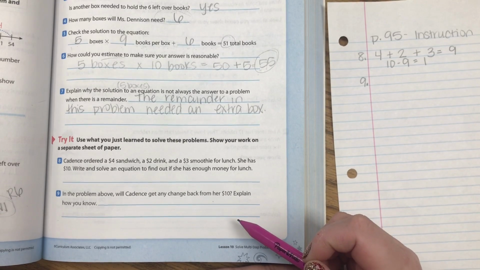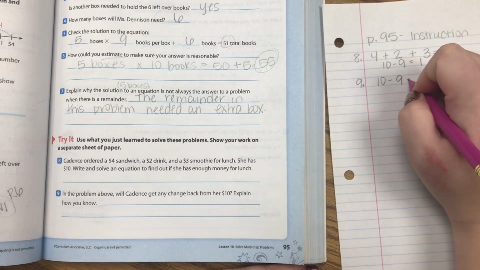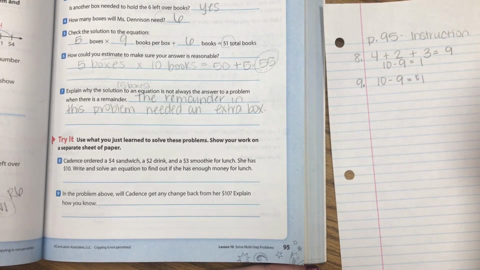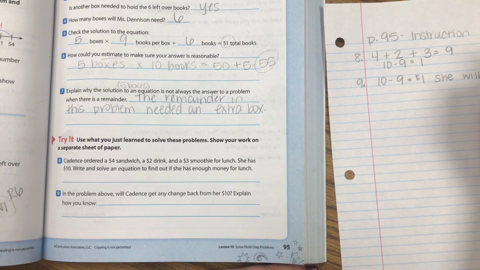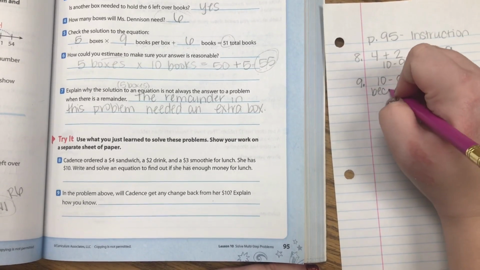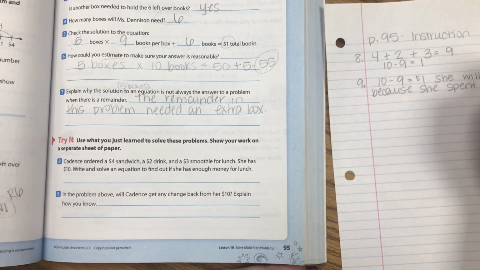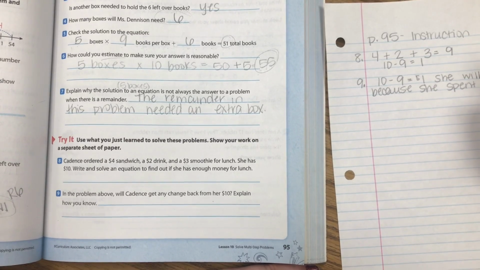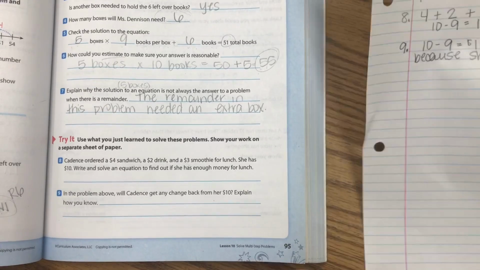Number 9. In the problem above, will Cadence get any change back from her $10? Explain how you know. Oops, I already did that. So if she had a $10 bill and she spent $9, she gets $1 back. So we have to explain how we know. She will get $1 back because she spent 9. 10 minus 9 equals 1. Oh, can you see that? There we go.